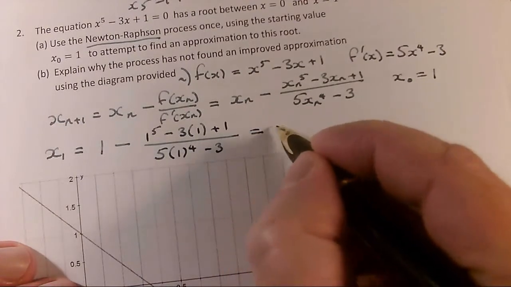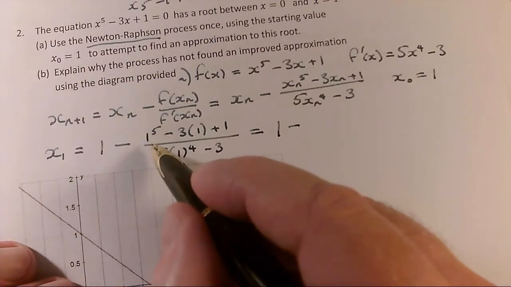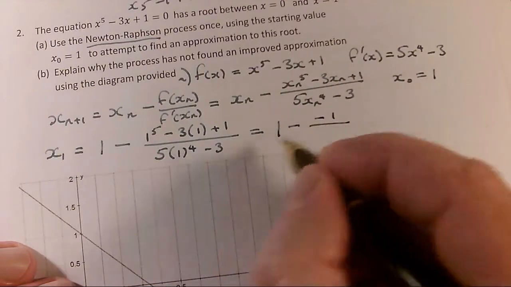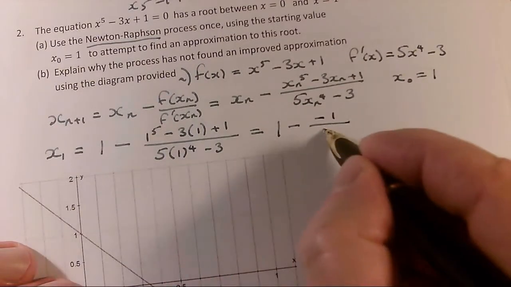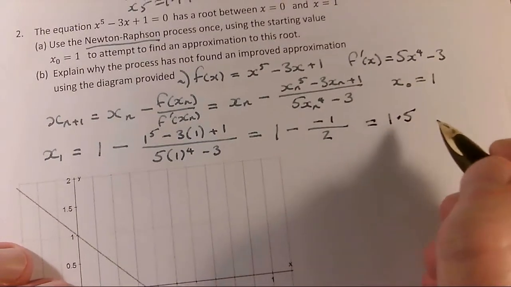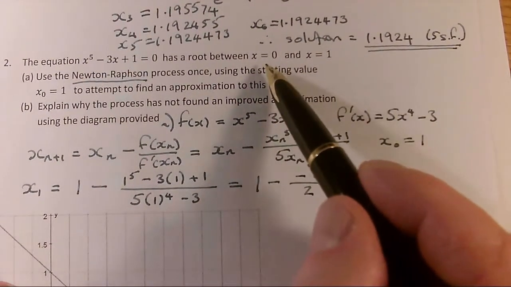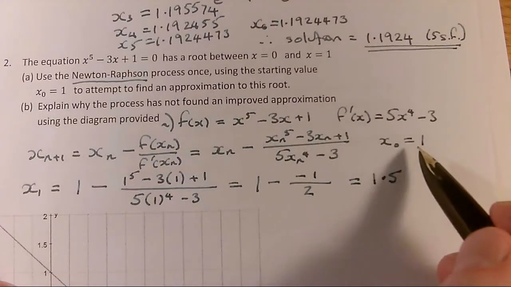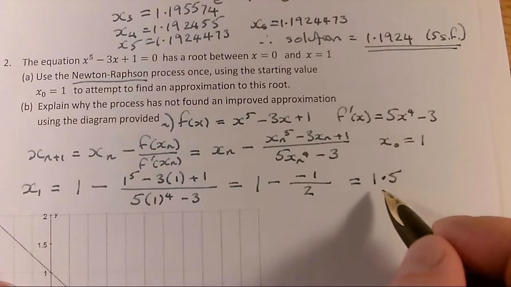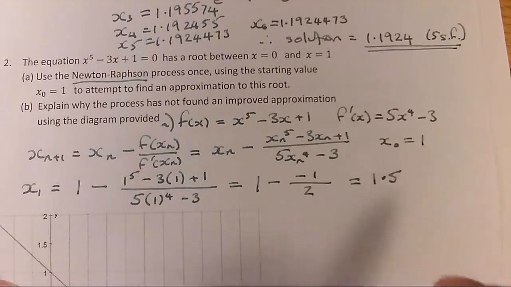And this doesn't really call for a calculator. This is 1 minus a fraction with, on the top, 1 minus 3 plus 1 is minus 1, and on the bottom 5 minus 3 is 2, so I'm going to get an answer of 1.5. Now this is slightly weird because I know that the question isn't lying. The solution is between 0 and 1. I used 1 as a starting value, but my supposedly improved approximation is actually further away from the root than my original starting value was. So what on earth is going on?